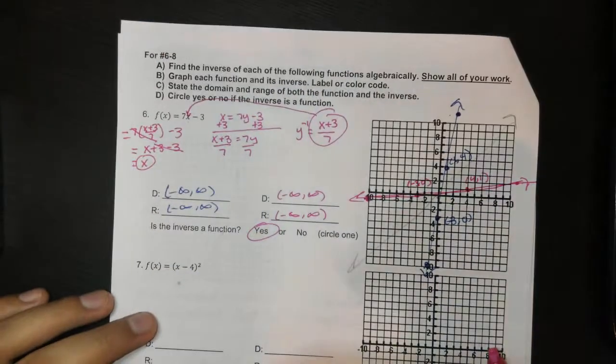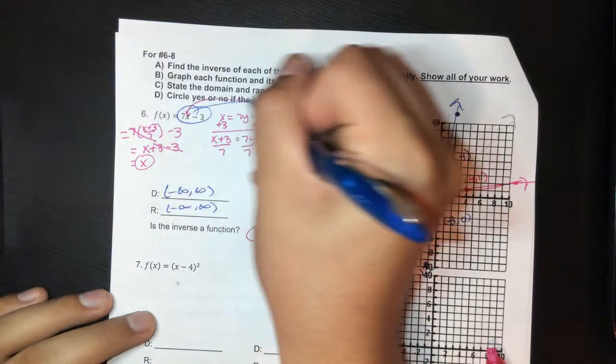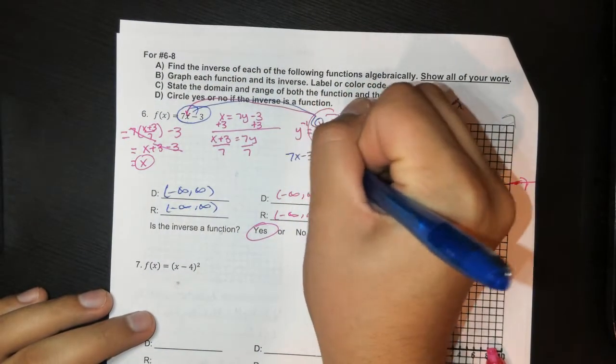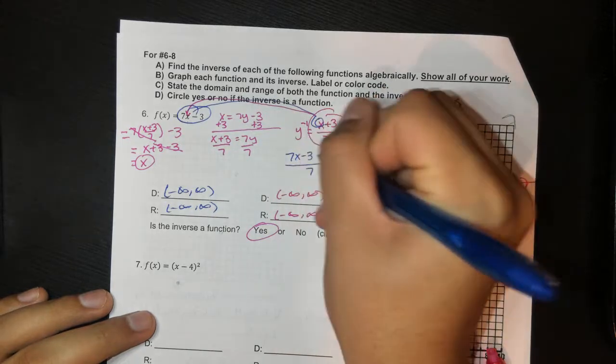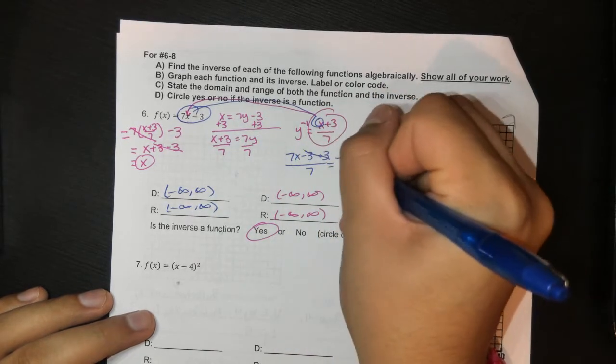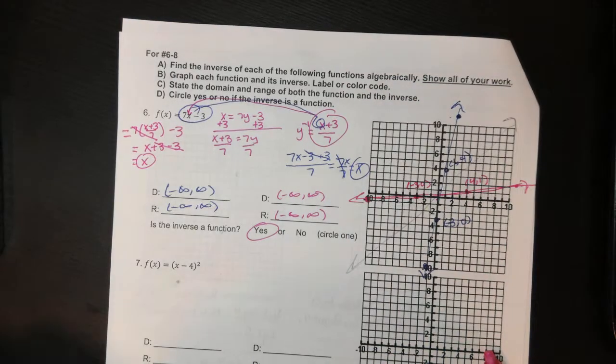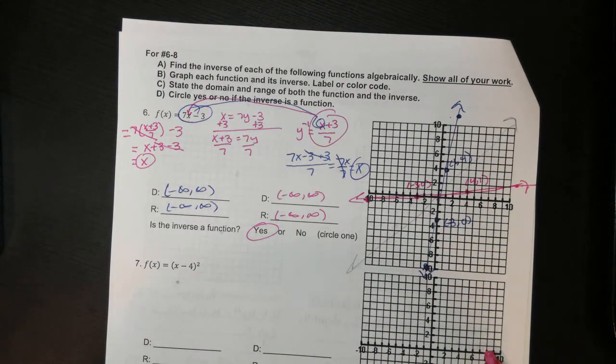You could plug this in for that x. So we get 7x minus 3 plus 3 over 7. Your 3's would cancel at first. You get 7x over 7. And then you get x. So that's another way you could check. That's composition.